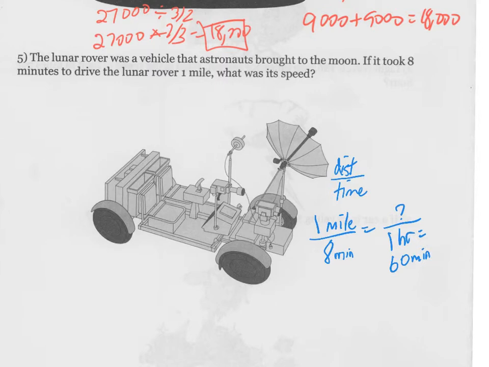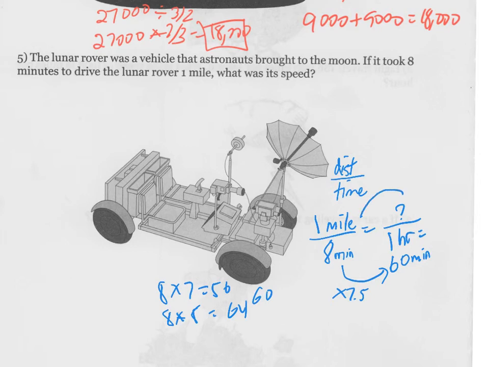And so when you look at it, you say, well, 8 times 7 is 56, and 8 times 8 equals 64. And 60 is exactly halfway in between. Thinking, well, it's between 7 and 8, halfway in between, it's times 7.5. So if we take that mile an hour and go times 7.5, we get our answer. It's 7.5 miles per hour.